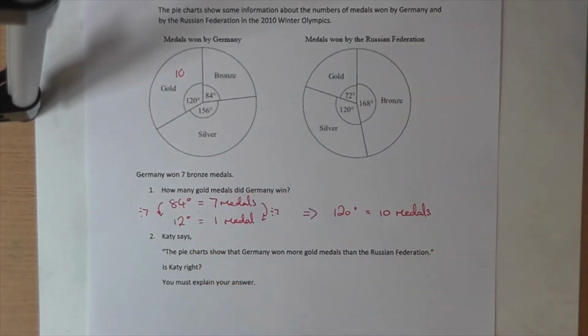Because question 2 says, Katie says, the pie charts show that Germany won more gold medals than the Russian Federation. Is Katie right? And then you must explain your answer. Well, first of all, gut feeling, to yourself. Is Katie right? Yes or no? Those of you that said yes, I suspect, first of all, you said 120 degrees for Germany, 72 degrees for Russia. Germany won more. It's a bigger chunk of the circle. Perfectly reasonable thing to say.